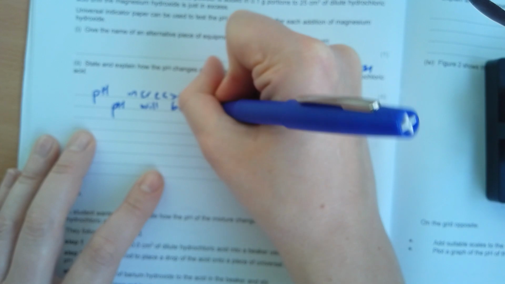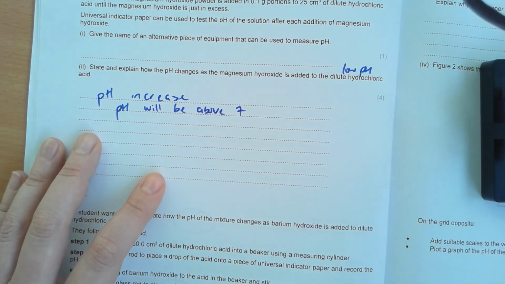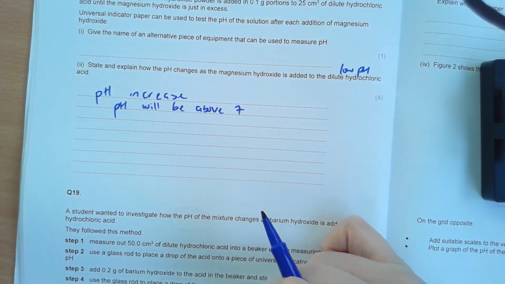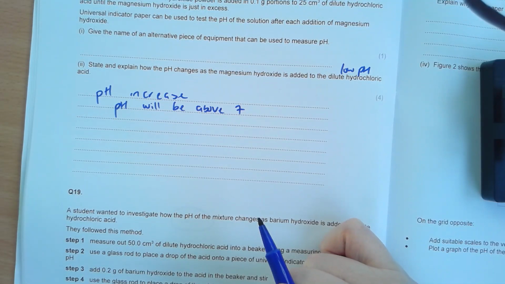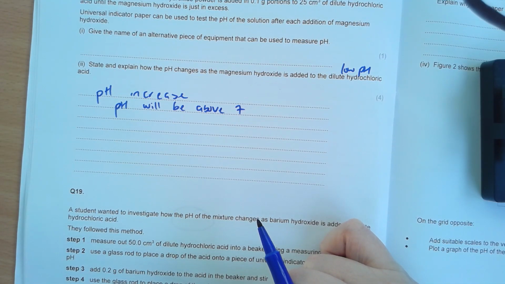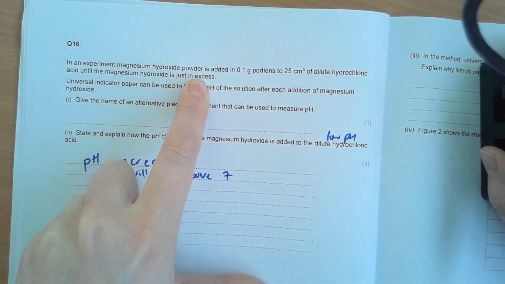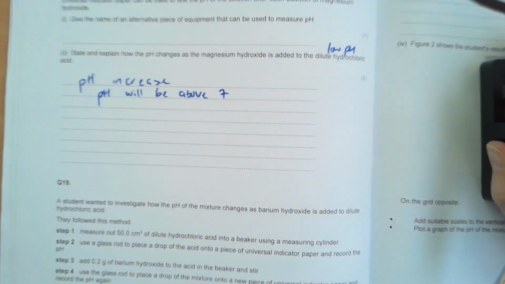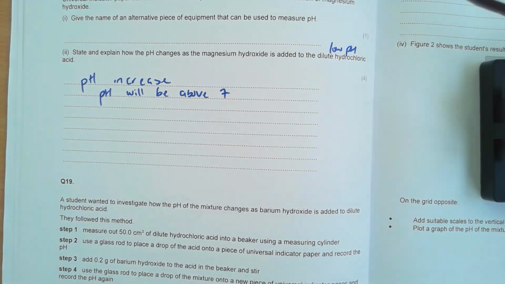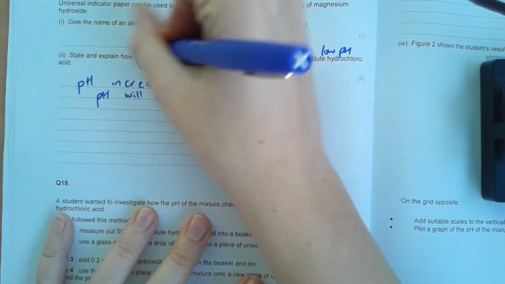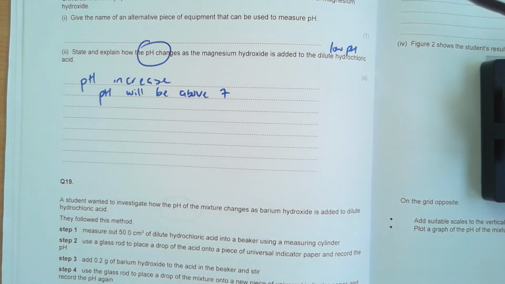The pH will then be above 7, so you're going to go past the point of neutralization if you keep adding magnesium hydroxide. Initially you'll get to a point where it's totally neutral, but it says here you're adding it in excess, so you are adding more than you need, you are going to go above pH 7. And then again, if you're asked about pH, you have to mention H+, okay?